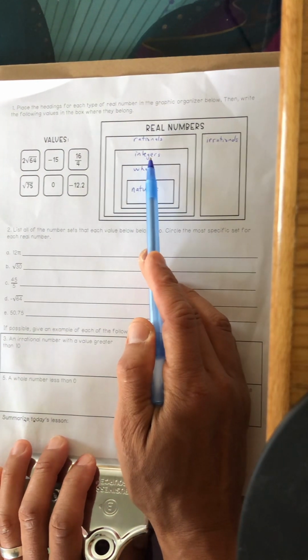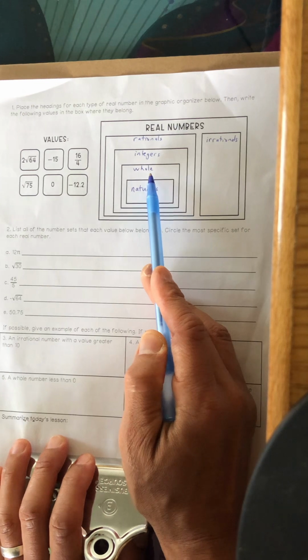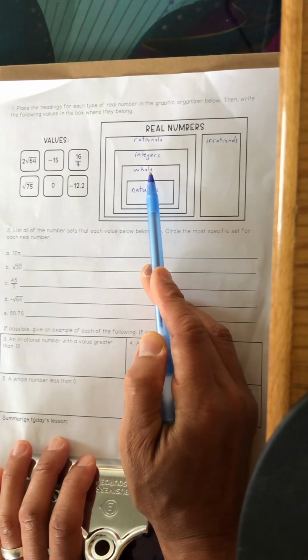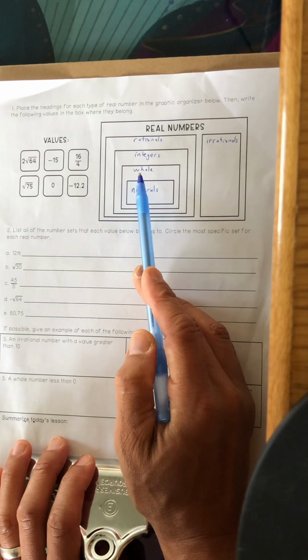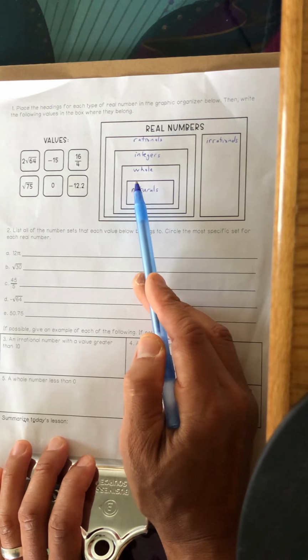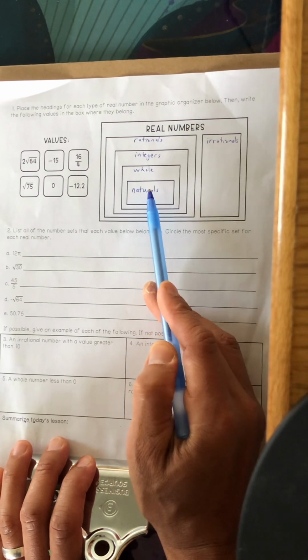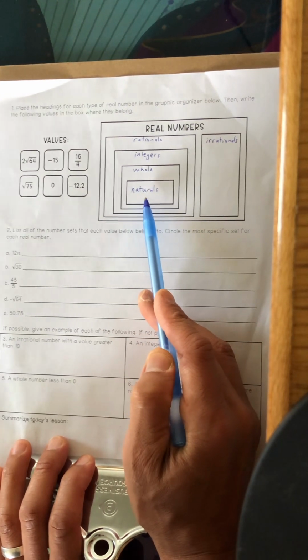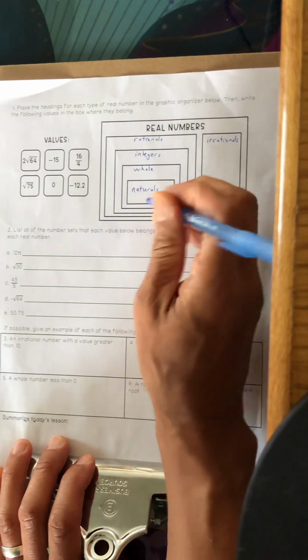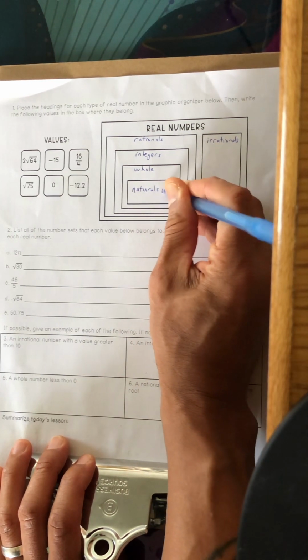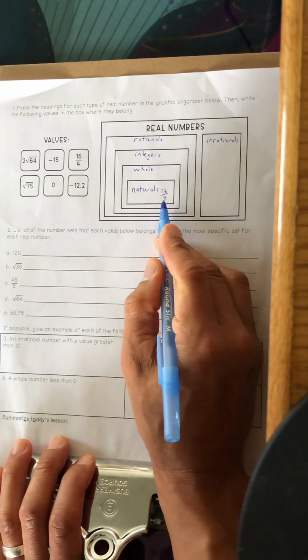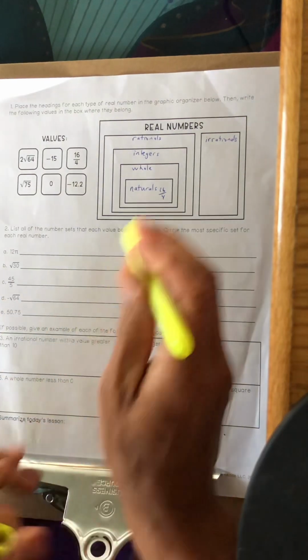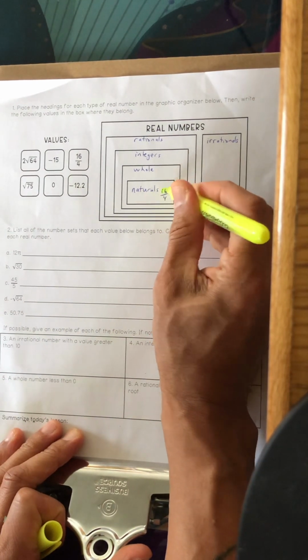So we could put it as an integer also. We could put it as a whole number because whole numbers include all the positive numbers and also 0. But the smallest group we could put it in is the naturals because the naturals don't contain 0. So let's go ahead and write 16 over 4 right here because that's the smallest, most specific group we can put that number in.